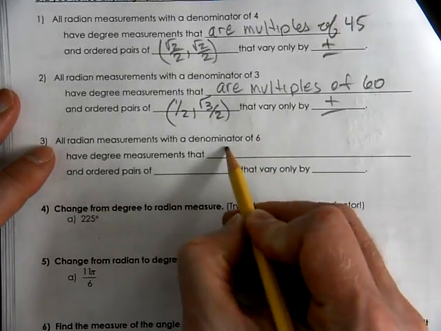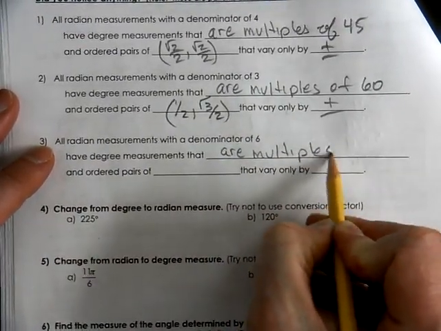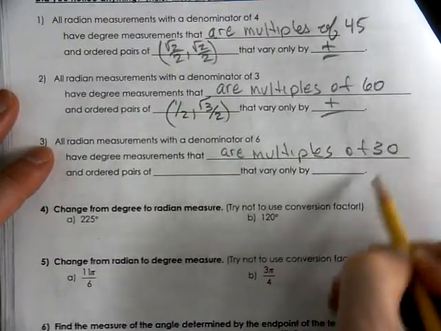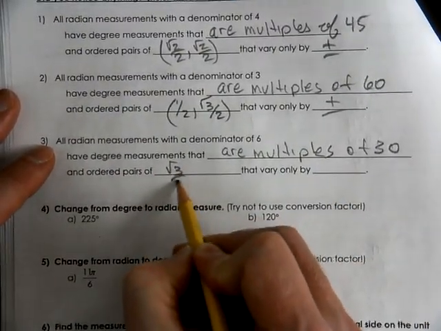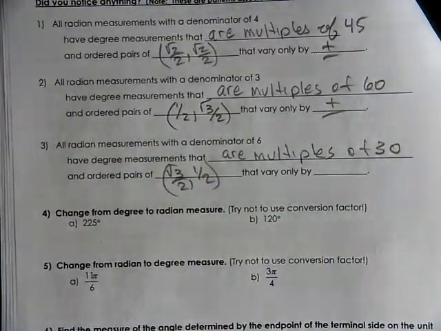Denominators of 6 are multiples of 30. And they're all going to be root 3 over 2, 1/2. Let's take a look at it.